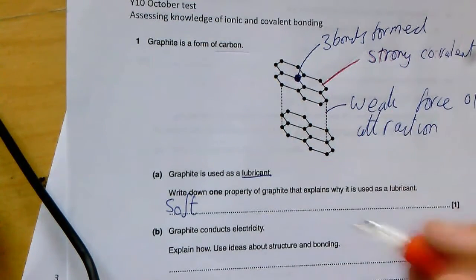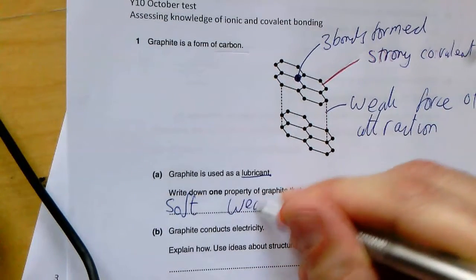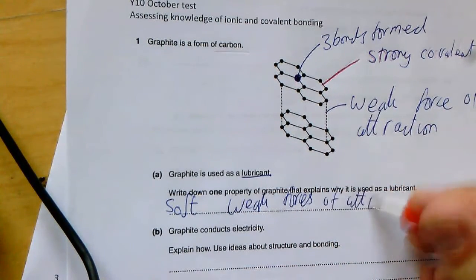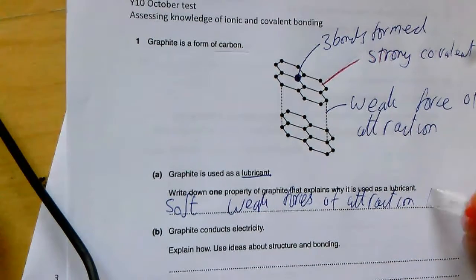So you could just say also weak forces of attraction between layers.